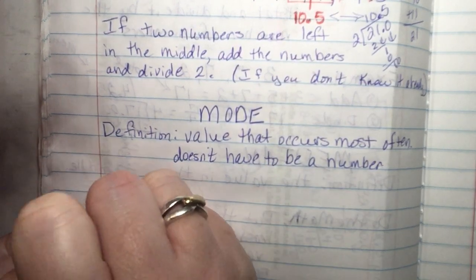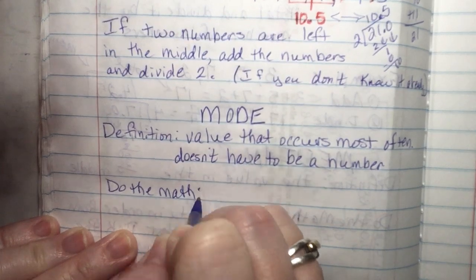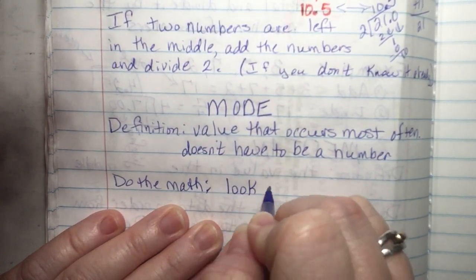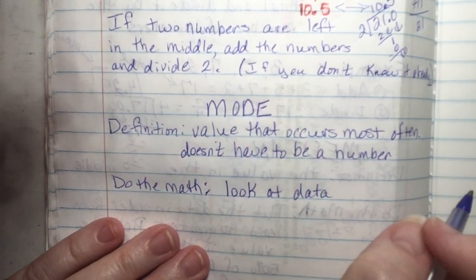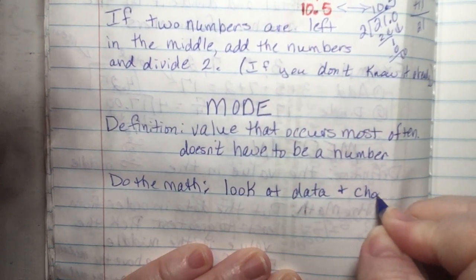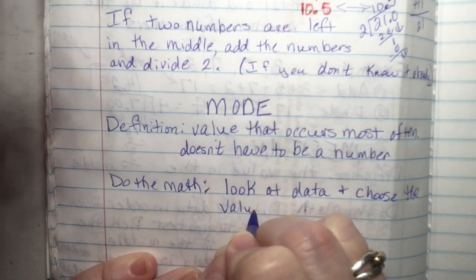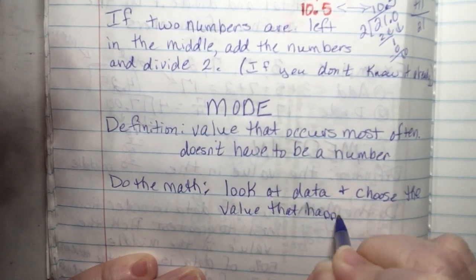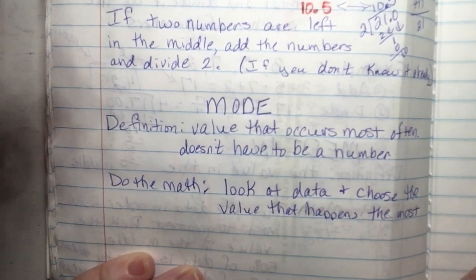And how do we do the math? We look at the data and choose the value that has the most. Told you it was easy. All you got to do is look at it.